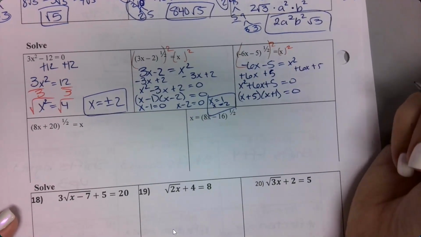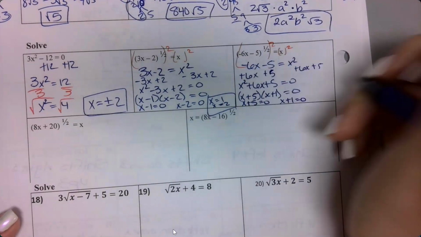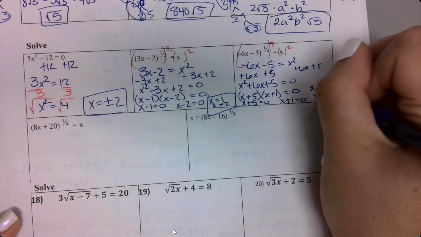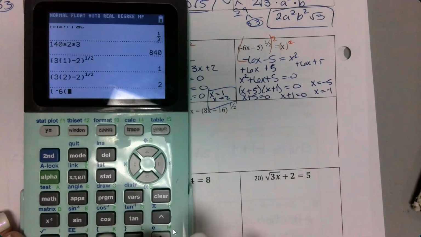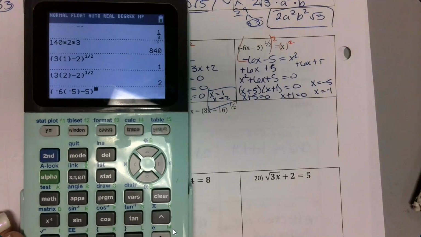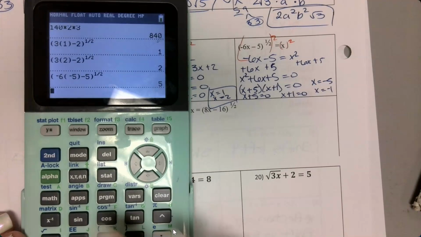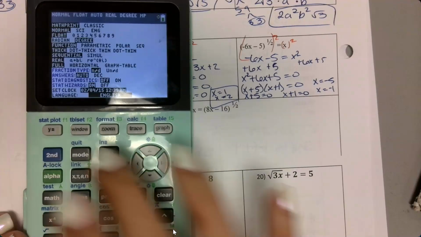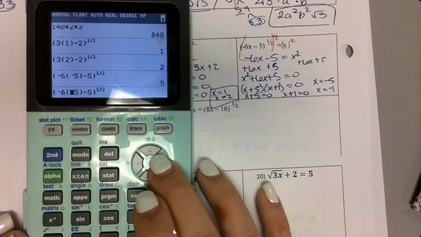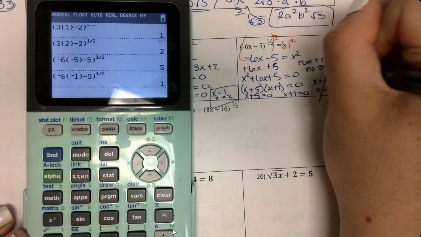I want to set my factors equal to 0 using the zero product property. It gets me x equals negative 5, x equals negative 1. So I want to plug these numbers in. Negative 6 times negative 5 minus 5 to the 1/2 power gives me positive 5. I plugged in negative 5, so that one doesn't work. Then I'm going to do the same thing for negative 1, which gives me positive 1. Both of these don't work, so I'm going to say no solution.